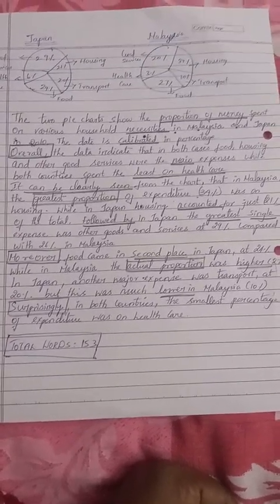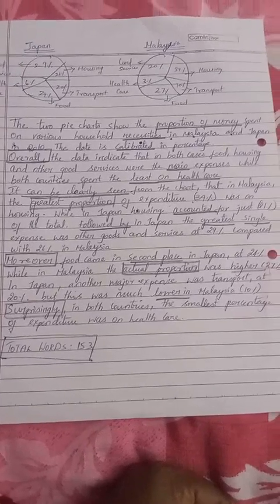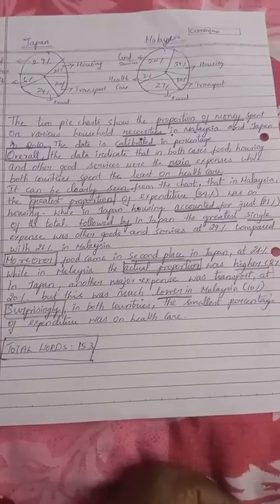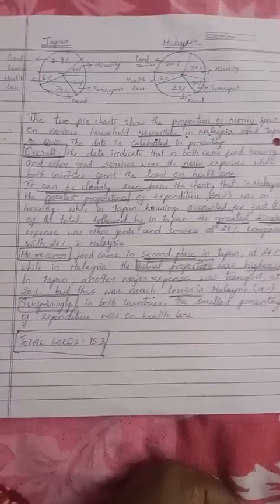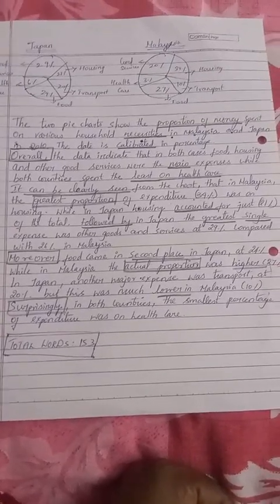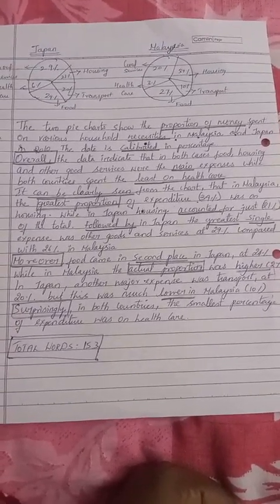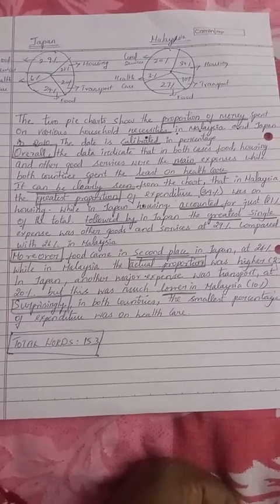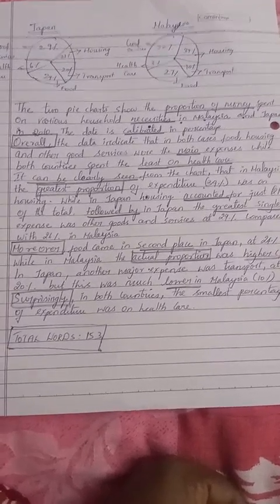From the question we are paraphrasing the statement, and after that the data is calibrated in percentage, so we need to mention that. Now we are starting with the conclusion, that is the overall statement, we need to find it out. So overall the data indicate that in both cases food and housing and other goods and services were the main expenses, while both countries spend the least on healthcare.